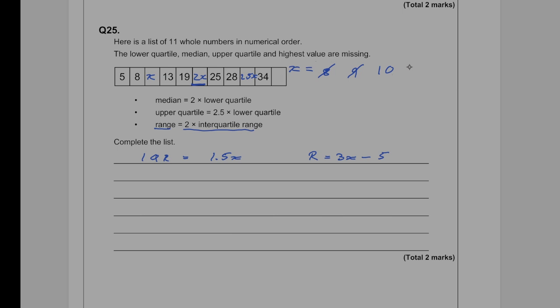Let's try 11. We might come back to that in a second. So 11 times by 2 would be 22. We can't do 2.5 times 11 and get a whole number. Let's try 12 then. 12 times by 2 would be 24, which could still work. And then 12 times by 2.5 would be 30. So it's got to be either 10 or 12. And then let's look at the next part then. So I'm going to put 10 there and 12 there, which means that would be 20 or that would be 24.